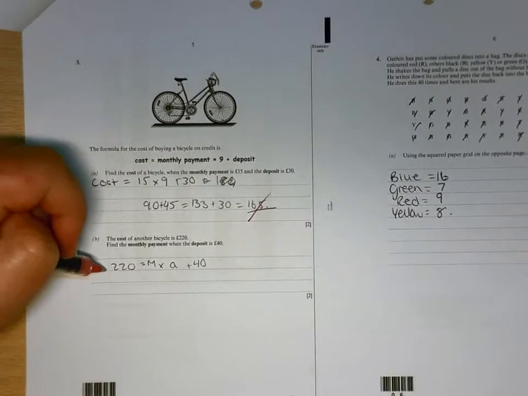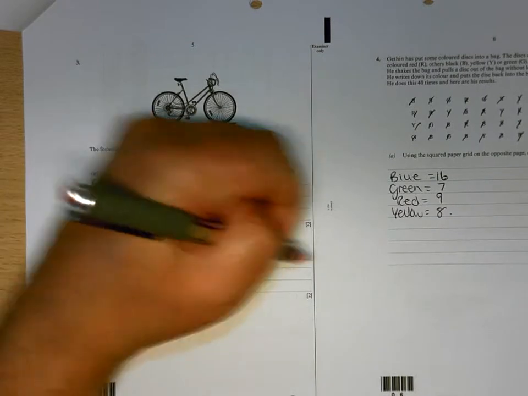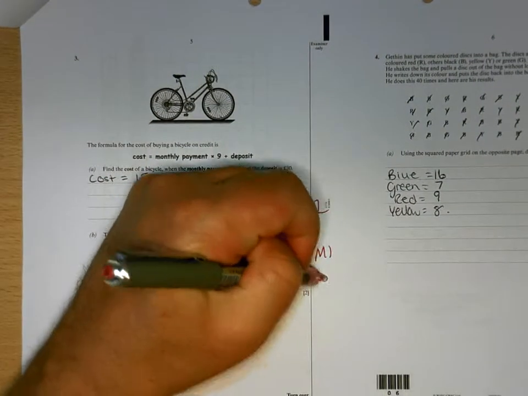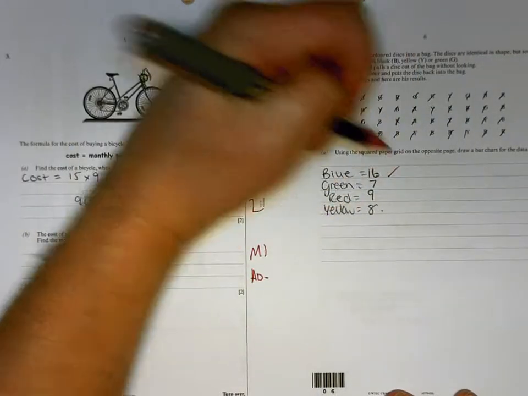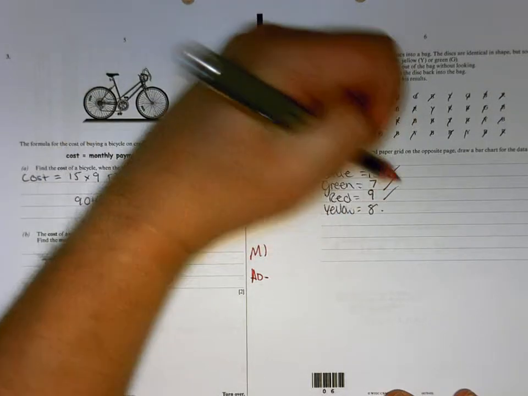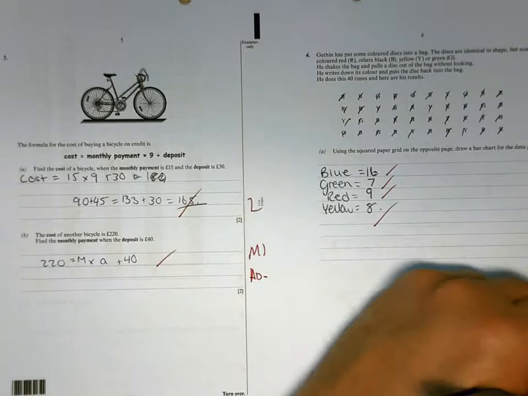165, 220 equals m times 9 plus 40. That's correct. You just need to go on to try and solve that now. Blue 16, green 7, red 9, yellow 8. So that's correct. 5 for the page.